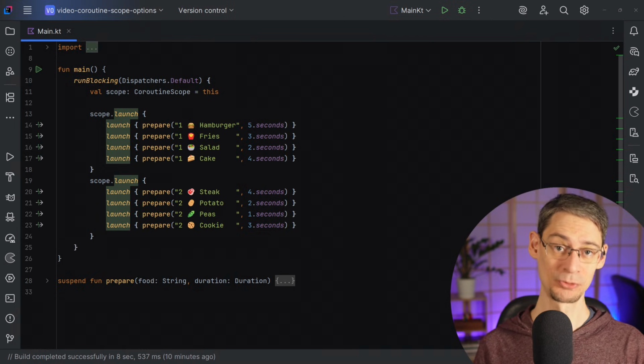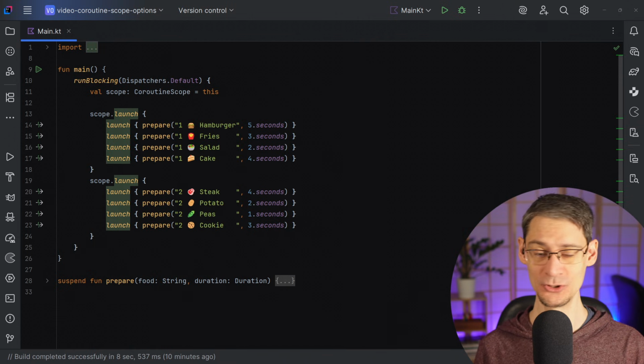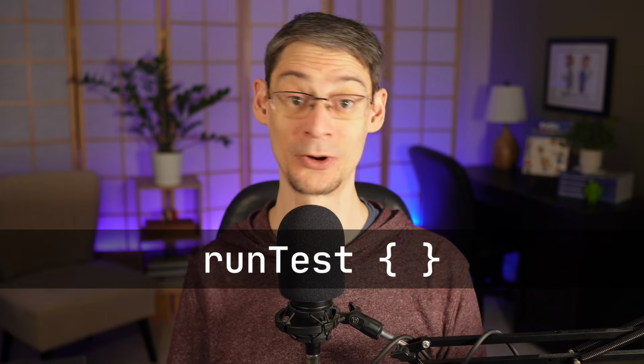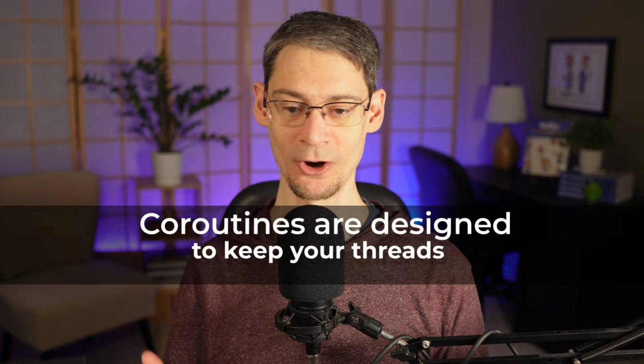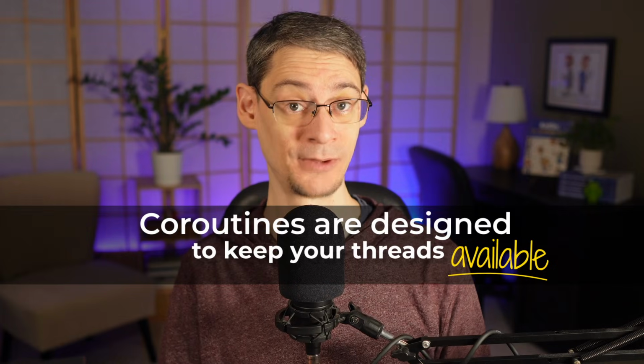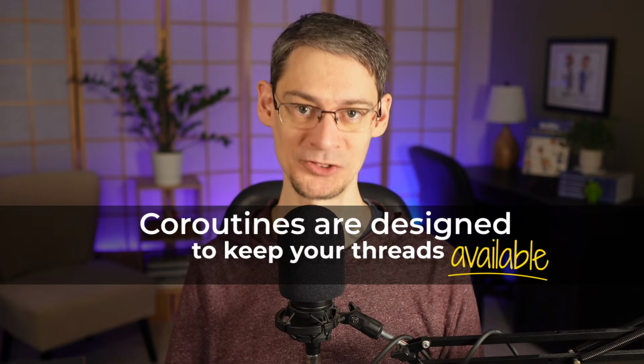Because this blocks the thread, we really don't want to use runBlocking very often. It's okay at, say, the root of the call stack from within the main function, for example, and you could use it inside of a test function, although you'll probably prefer using the runTest function from the kotlinx-coroutines-test library. But it's generally considered bad practice to call this function from anywhere else. After all, coroutines are designed to keep your threads available to do as much work as possible, and they can't do that when they're blocking like this.